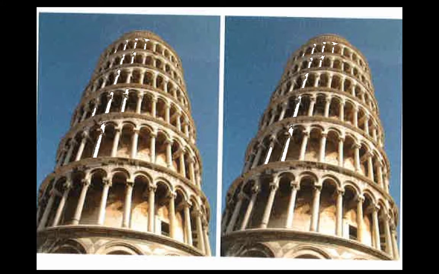Here's a really fascinating one too. This is one of the most interesting optical illusions to me. Both of these images are exactly the same. It's two of exactly the same image right next to each other. The one on the right, though, feels like it's tilted. It feels like it's tilted to the right, but it's not. They're both exactly the same image.